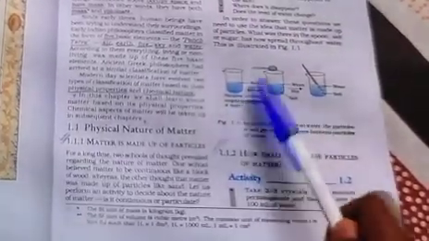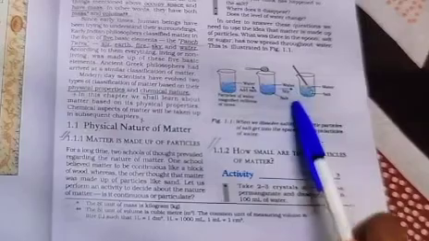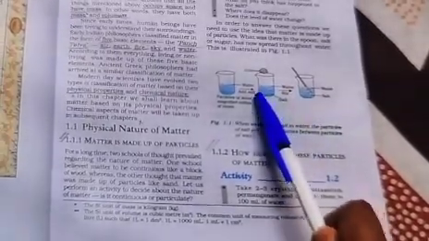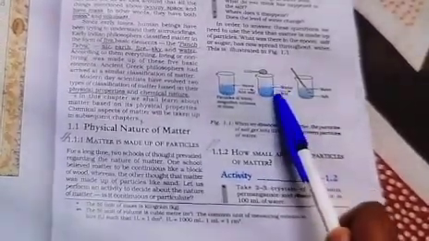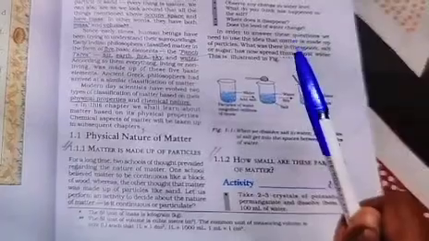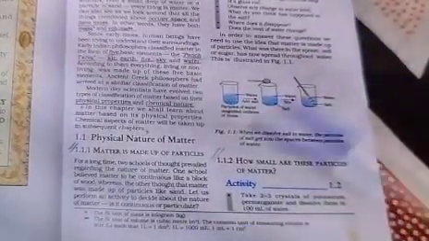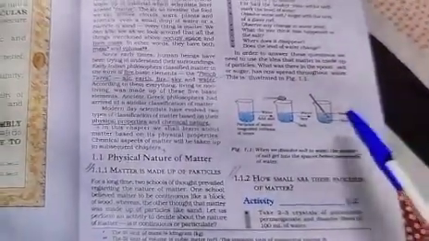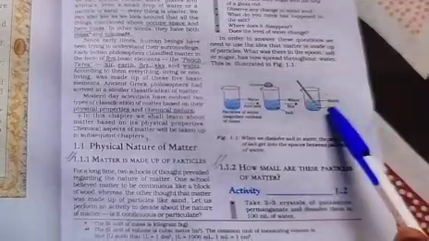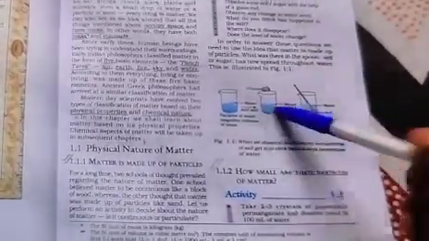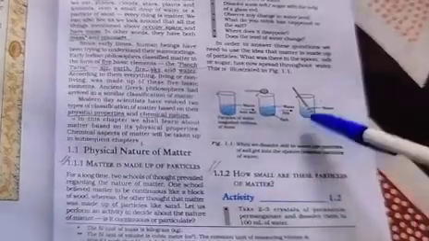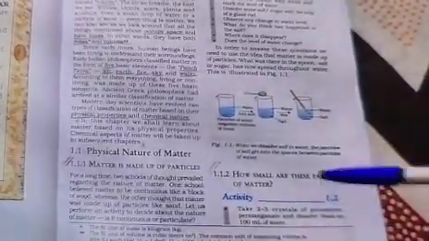Now, when we add salt to water, after that we have to stir it. The white are the salt crystals and the blue are the water crystals. Water crystals means water molecules. After some time we will see that the salt has disappeared. Where did it disappear? It went into the spaces between the particles of this water.